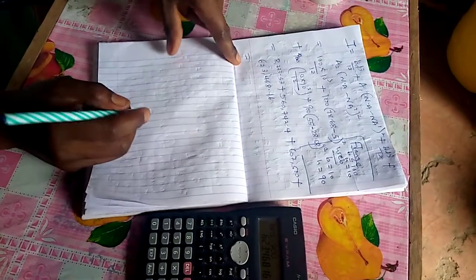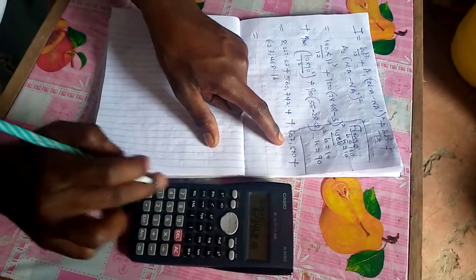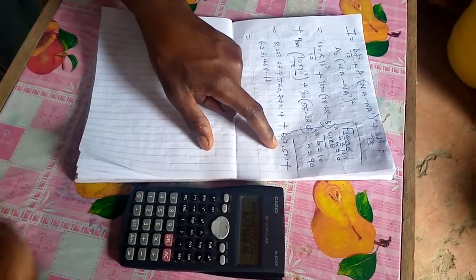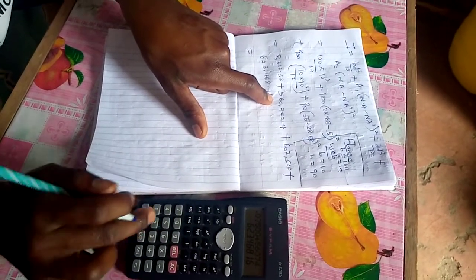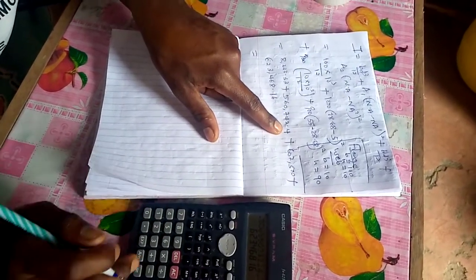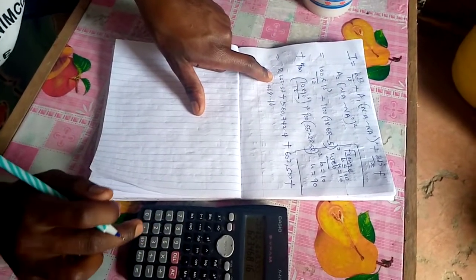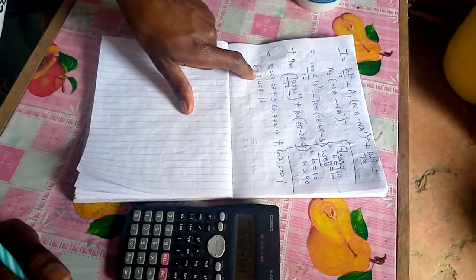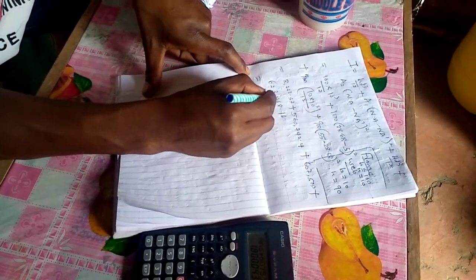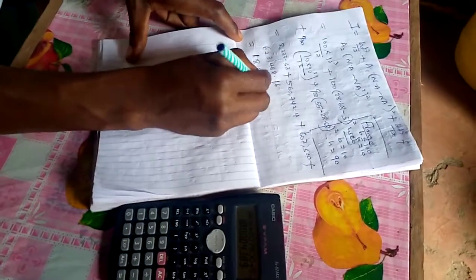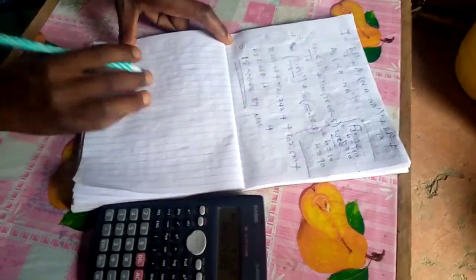So we'll have our second moment of area answer. You add everything there: 607,500, 560,742.4, and 8333.33. So our second moment of area is 18,043.89. This one is in millimeters raised to 4.